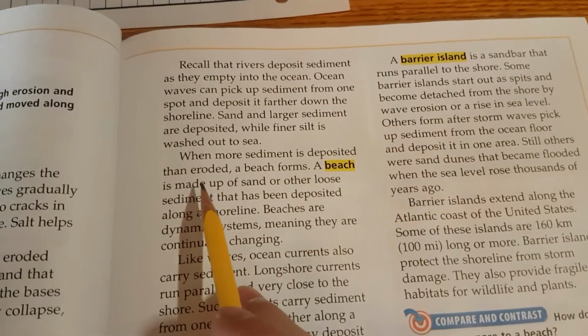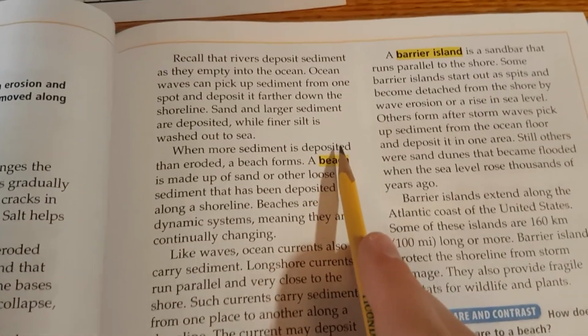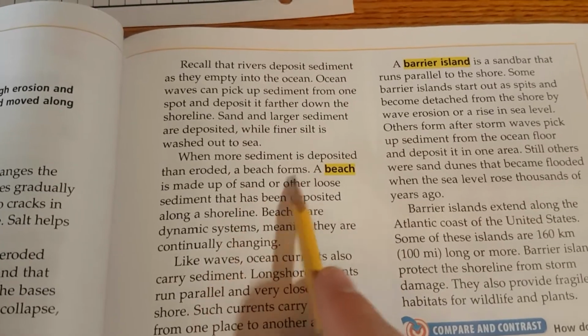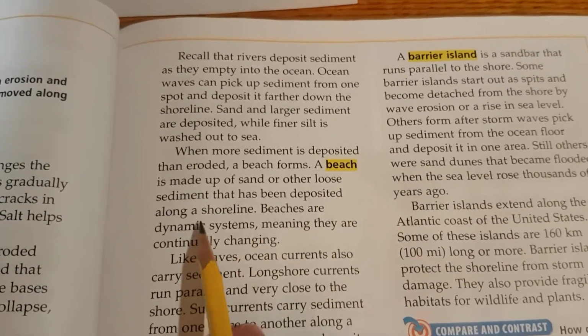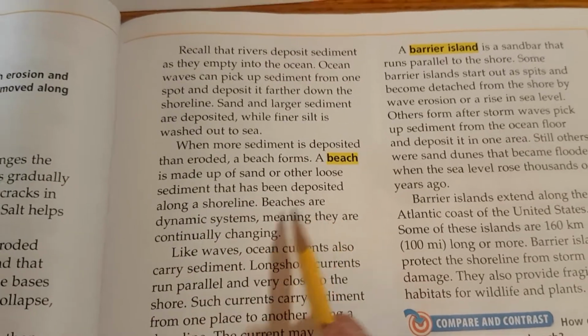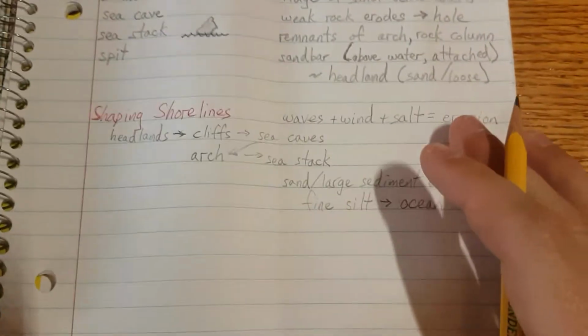When more sediment is deposited than eroded, a beach forms. So if most of it gets deposited rather than being washed out to sea, you end up forming a beach. Okay. A beach is made up of sand or other loose sediment that has been deposited along a shoreline. Beaches are dynamic systems, meaning they are continually changing.